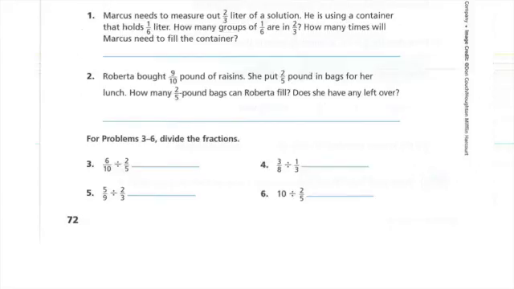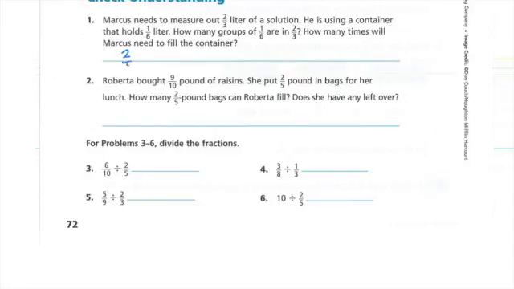So he's doing a 2/3 container divided by 1/6. Okay, so we can do 2/3 times 6 over 1, because I found the reciprocal, and 2 times 6 is 12. 3 times 1 is 3. I'm going to simplify that. 3 goes into 12 4 times. So he will have to fill his container 4 times.